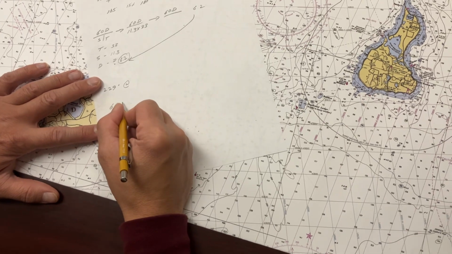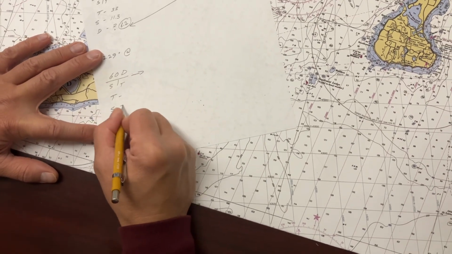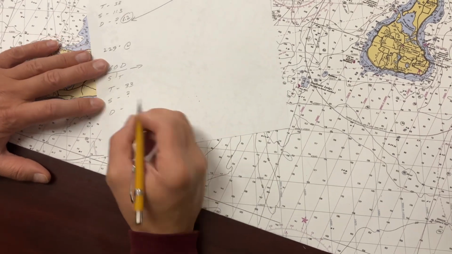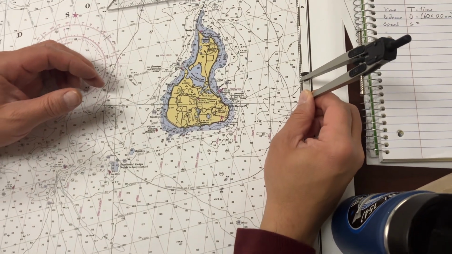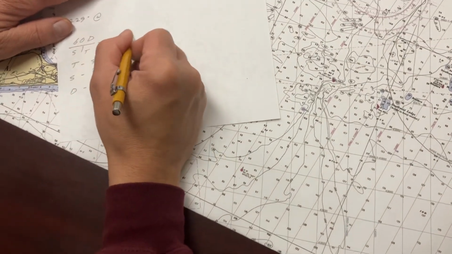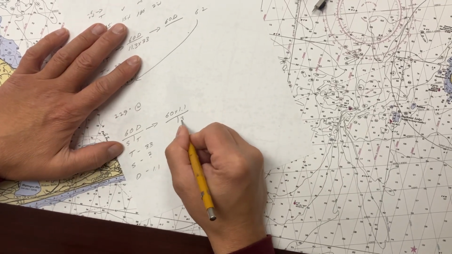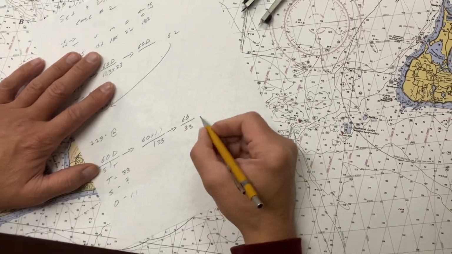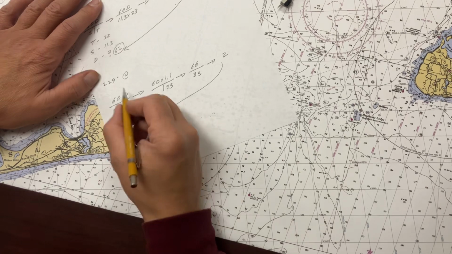So we're going to set up another time, speed, distance equation. 60 D Street, time, speed, distance. So time, that hasn't changed. That's 33 minutes. Speed we'll put a question mark there. Distance, we can simply measure that. And that comes out to 1.1. So we're just going to plug some numbers in here. 60 times 1.1 divided by the time of 33. So 60 times 1.1 equals 66. 66 divided by 33 equals 2. And that is our speed.